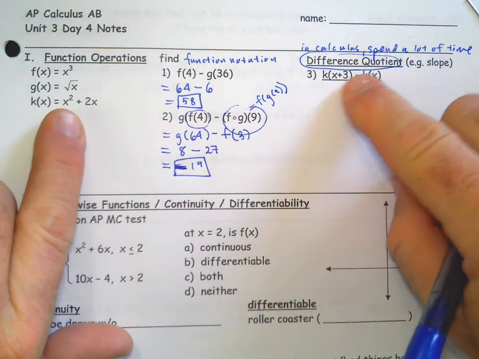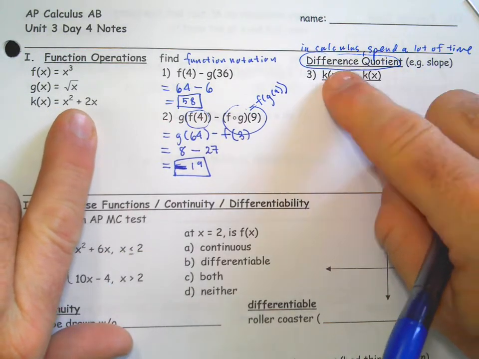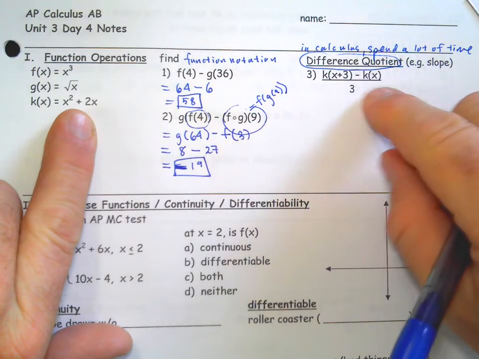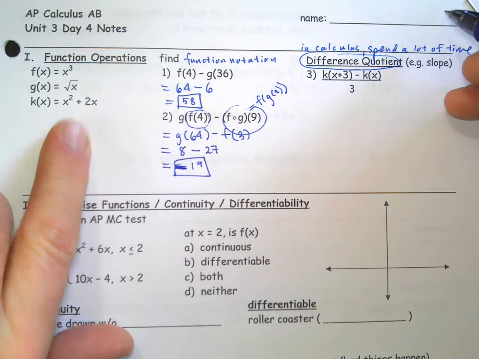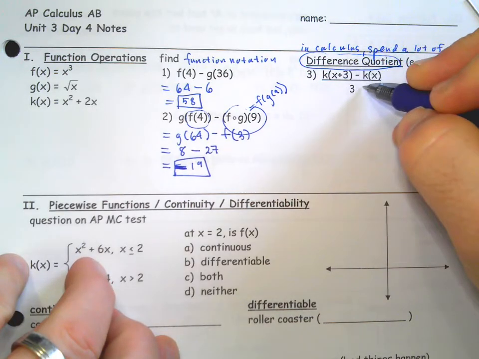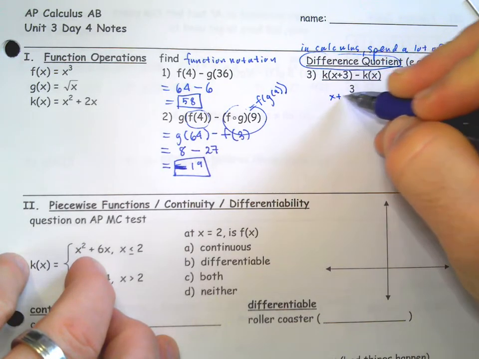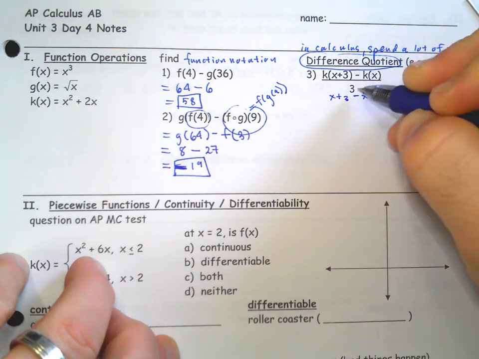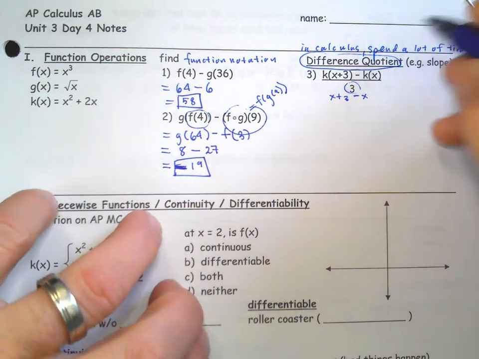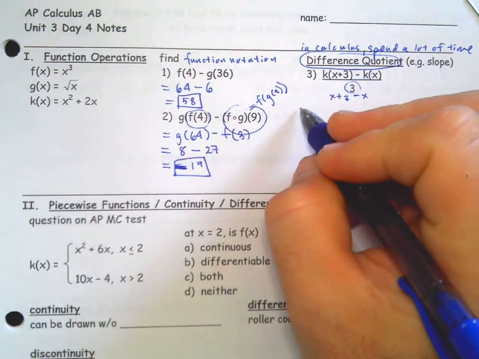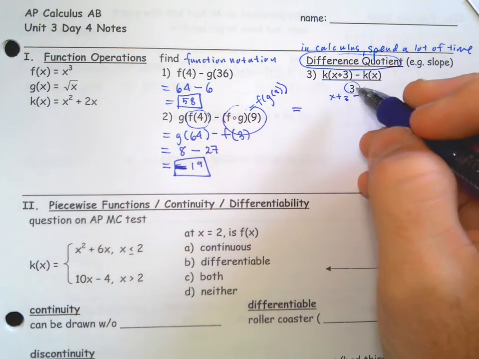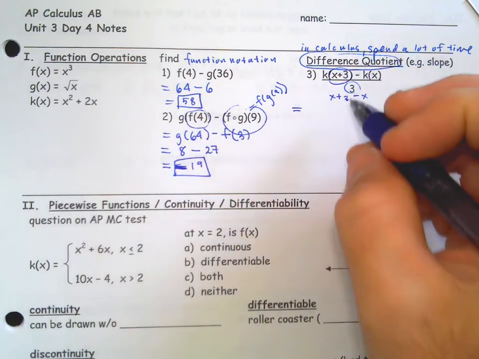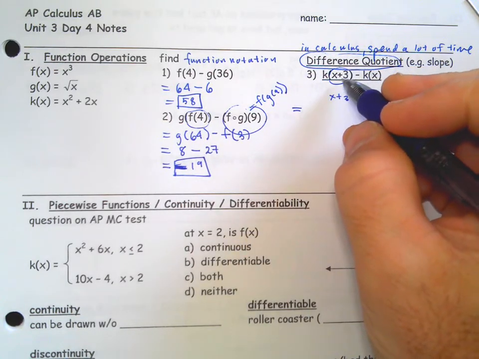So if you plug x plus 3 in and x, that's your change in y, and then x plus 3 minus x on the bottom, that's the change in the x's, that's your run. It gives you slope. But, for instance, right here, x plus 3 minus x gives you 3, right? So for now, you don't need to know more than that we could plug that in. We could plug in x plus 3. So you can plug actual expressions into functions.